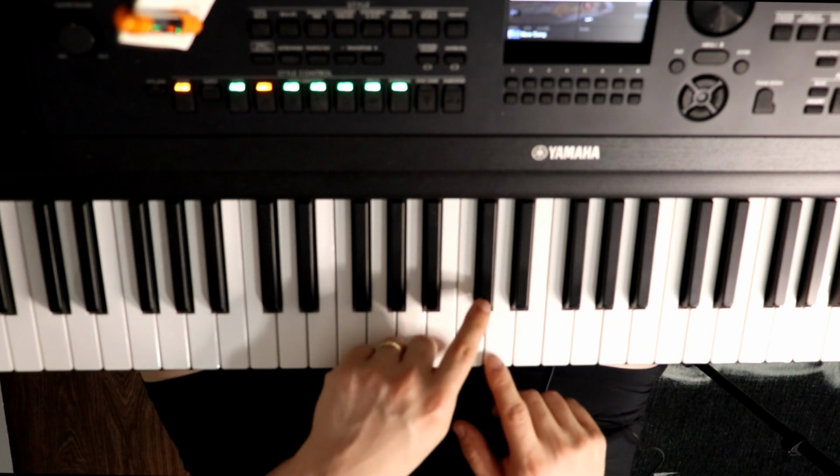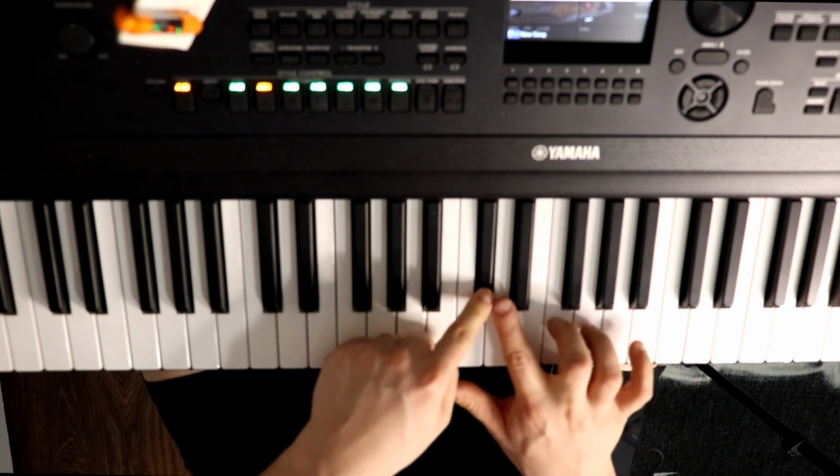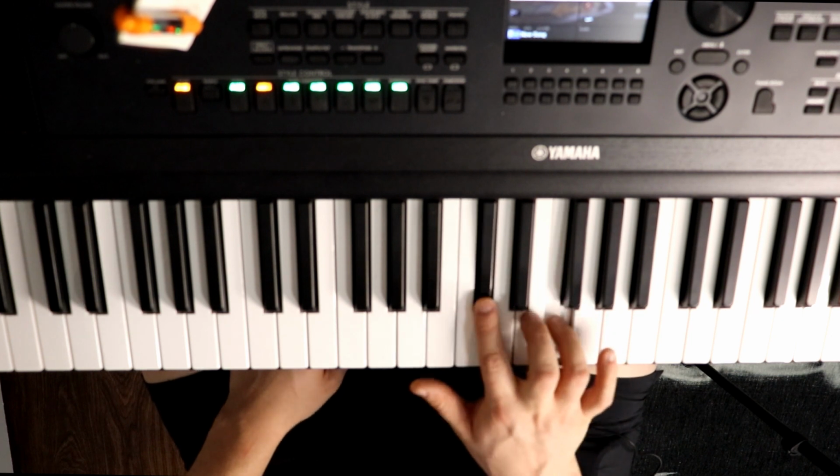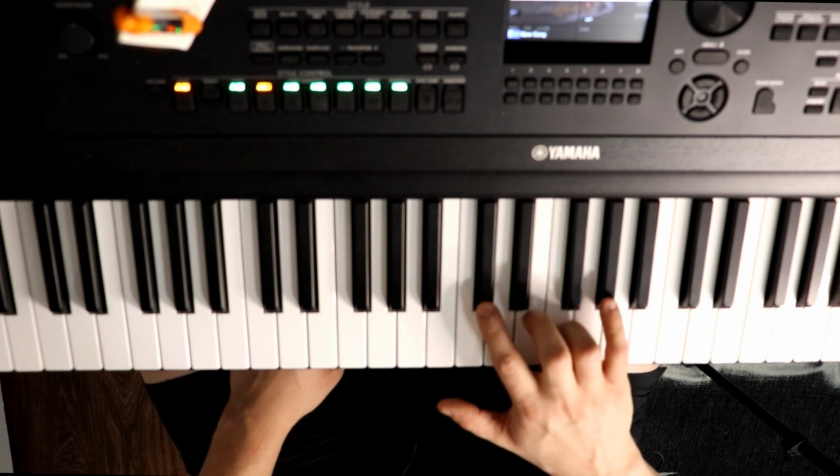So if you start from a C sharp and you want to skip 3 notes, you can get up to the F and then skip 2 more and you're at a G sharp.